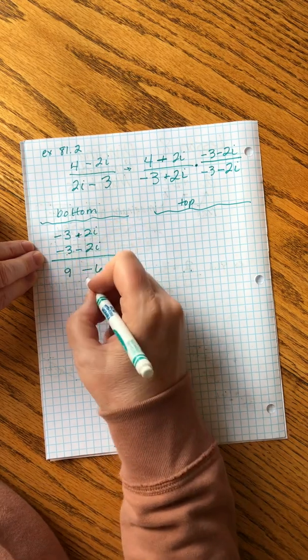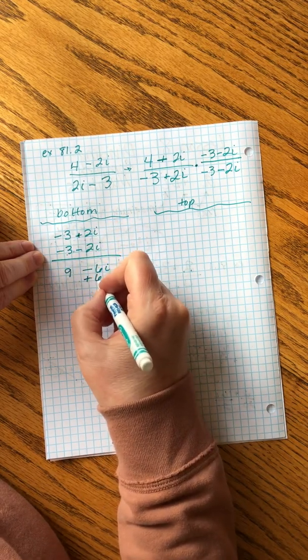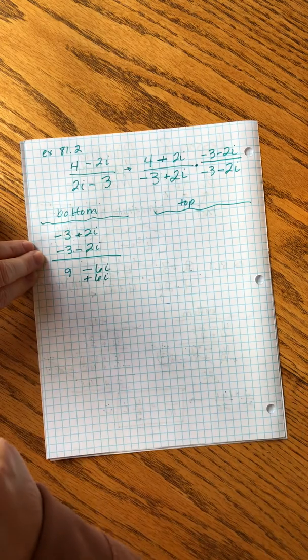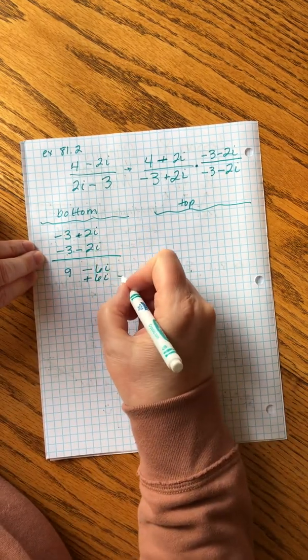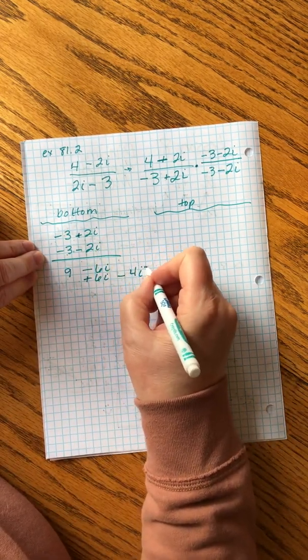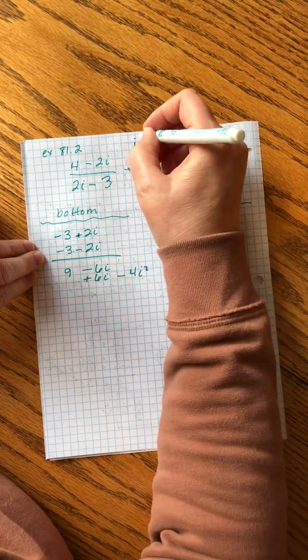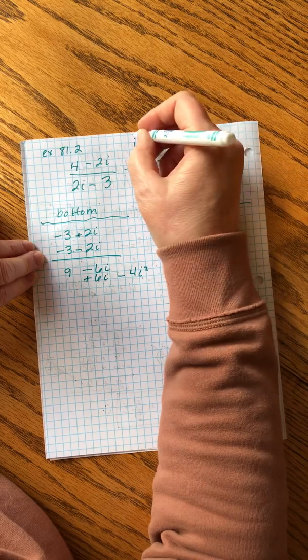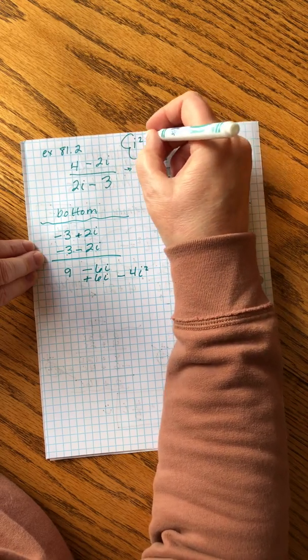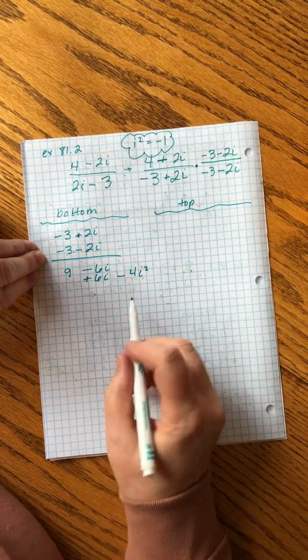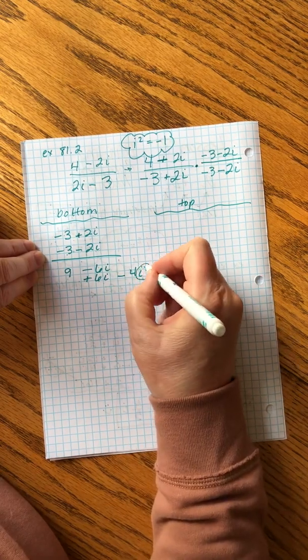Oh, here comes the magic. Plus 6i, the two negatives go together, and then this becomes minus 4i squared. I like to just write this everywhere. i squared equals minus 1. I told you we would use that in this problem, and we have. So this becomes a minus 1.